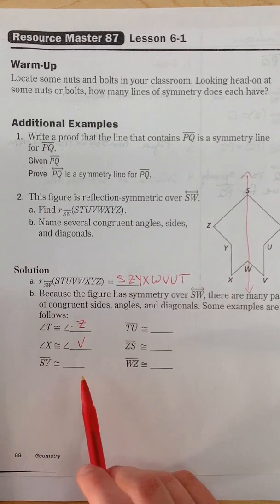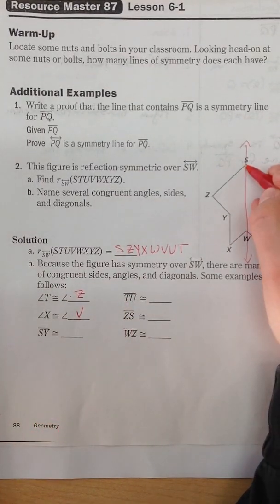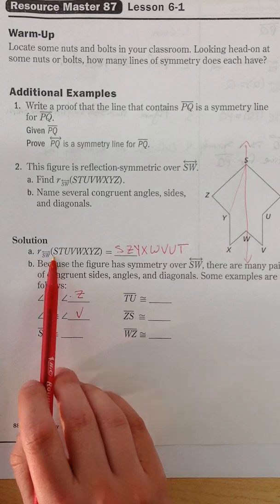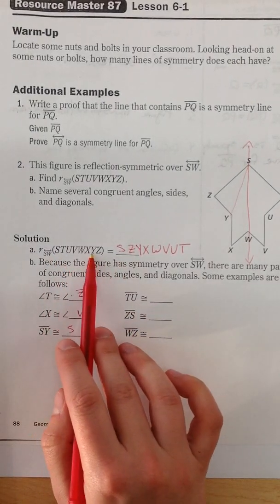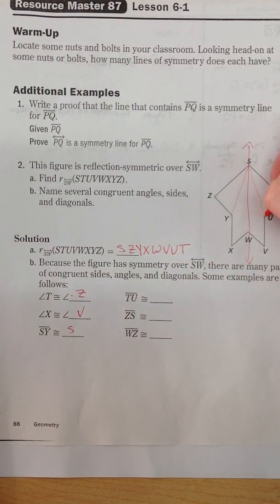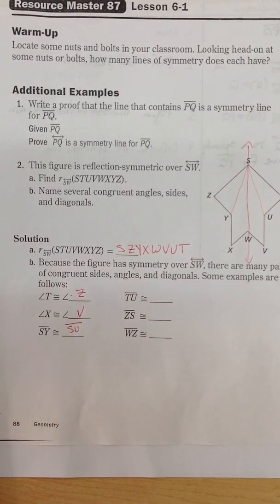We can also do that for segments, so like segment SY, from S to Y, if that was drawn in, that's going to match up with, if I look at my letters here, S matches up with S, and Y matches up with U, or you could kind of draw it in here as well, so SU, or you could write it US.